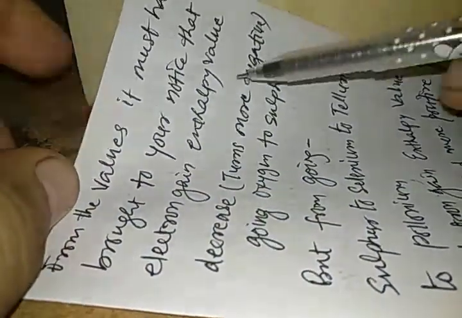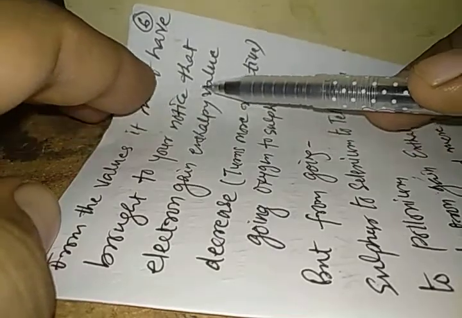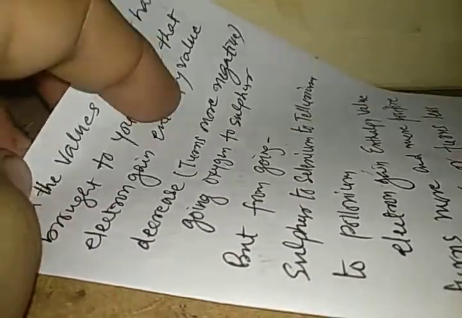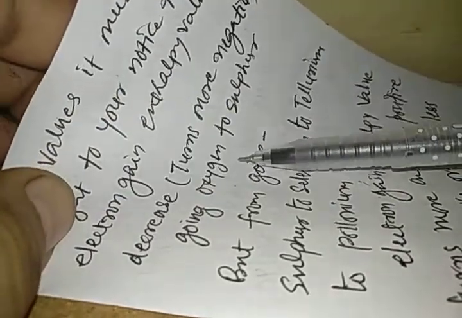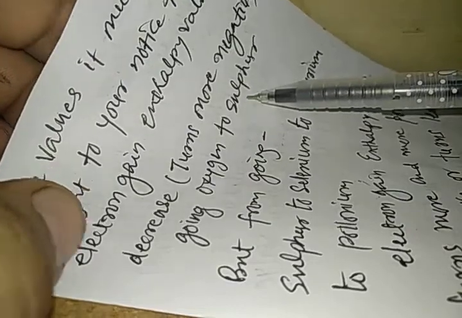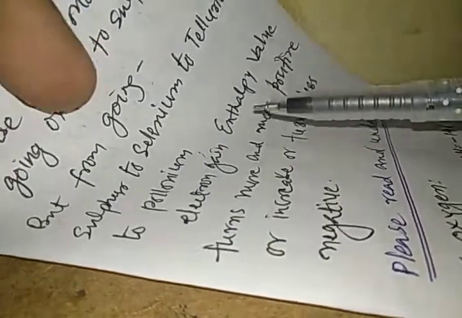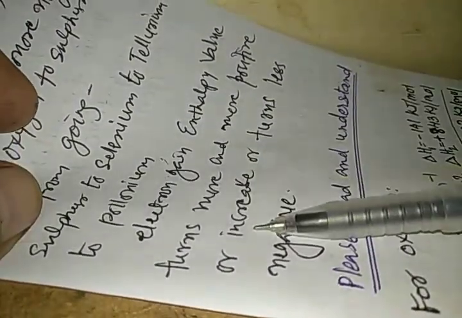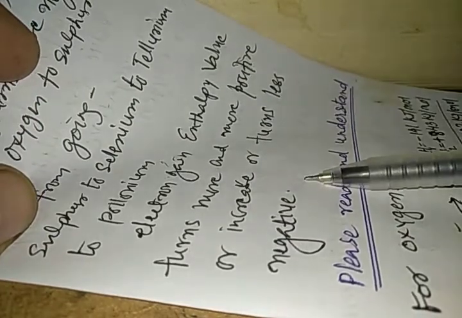From the values, it must have come to your notice, my dear students, that electron gain enthalpy values decrease, turning more negative, going from oxygen to sulfur. But going from sulfur to selenium to tellurium to polonium, the electron gain enthalpy value turns more and more positive, or increases, or turns less negative.